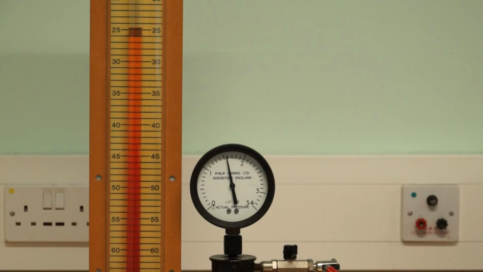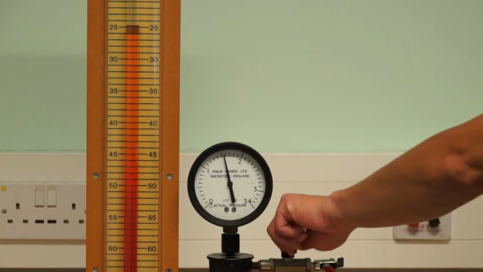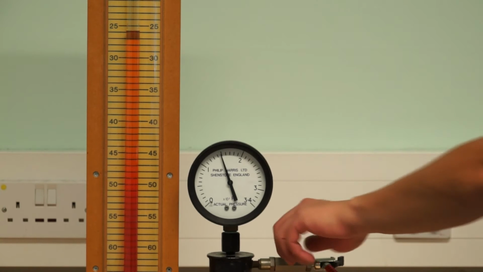Open and close the valve quickly to obtain a new set of readings of P and V. Repeat this step several times.